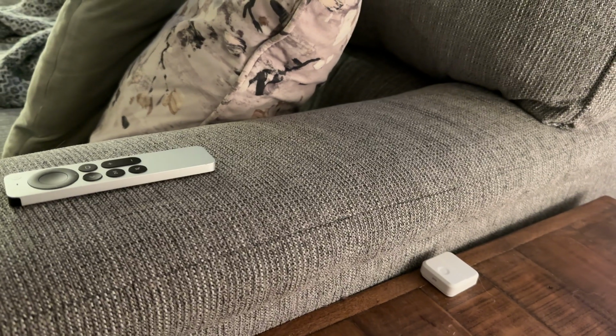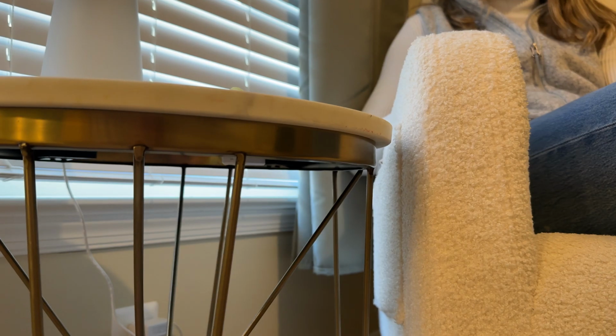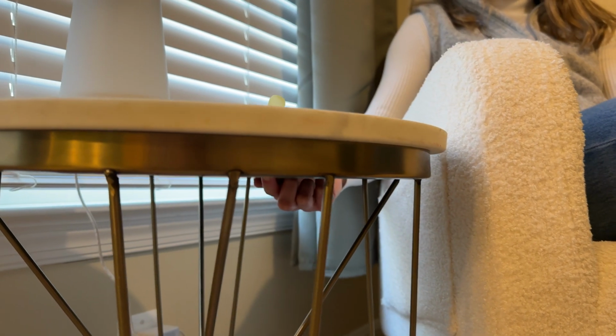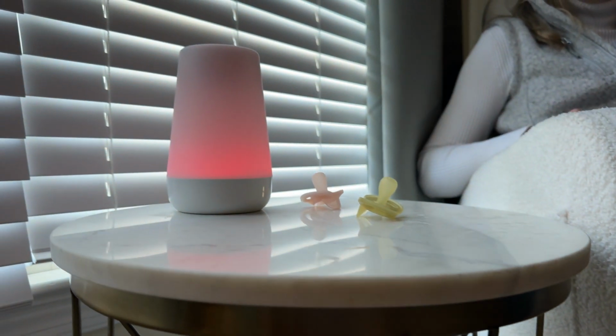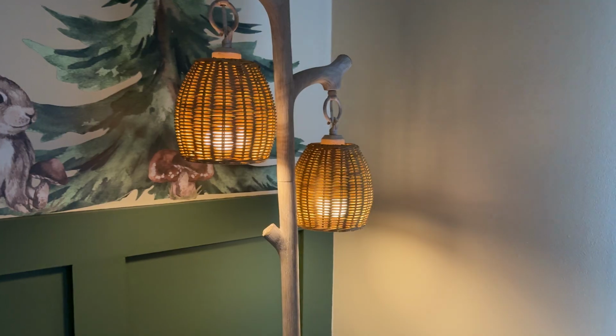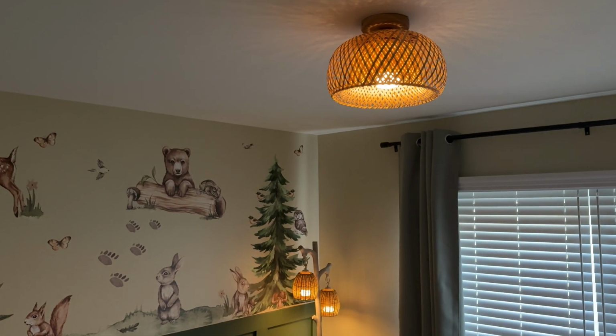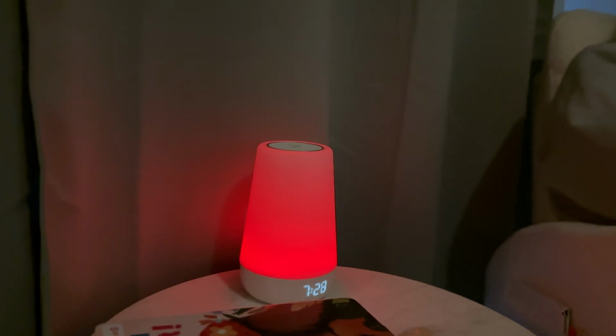I've got one next to the couch, I've got one next to the tub, and I've got one next to our nursing chair in the nursery. The nursery button enables our son's goodnight scene. So that's going to turn on dimmed lights in the nursery, it's going to turn the Hatch on, which has some music that plays, and it's going to turn all the other lights on the upstairs floor off.